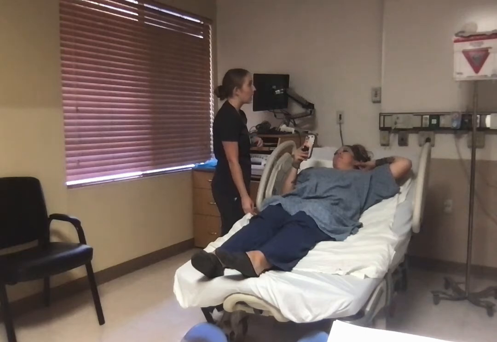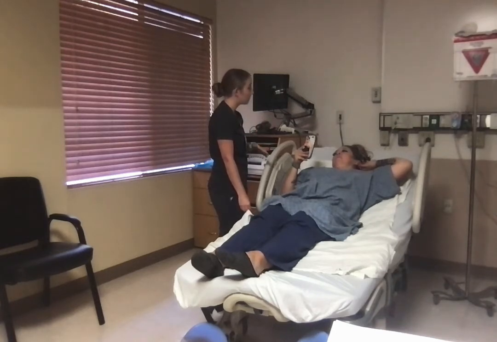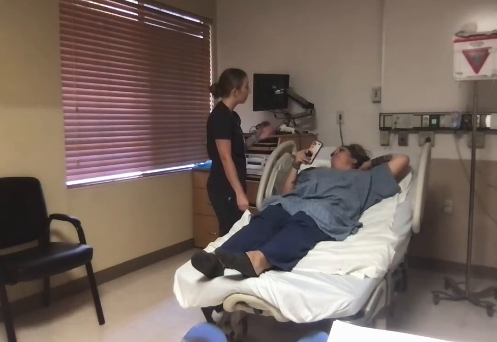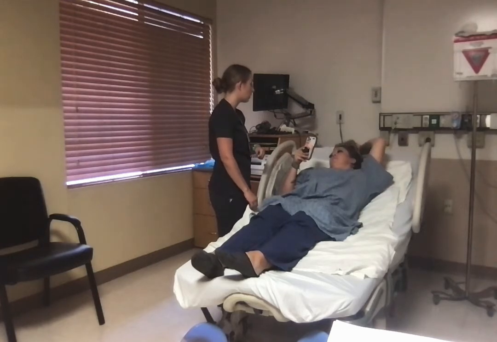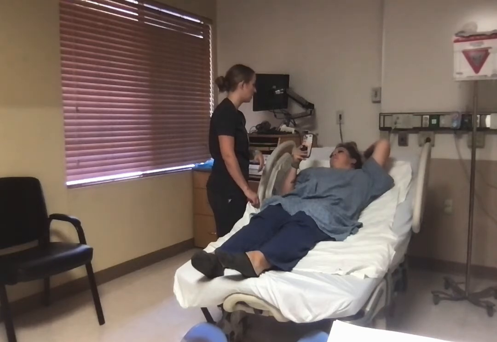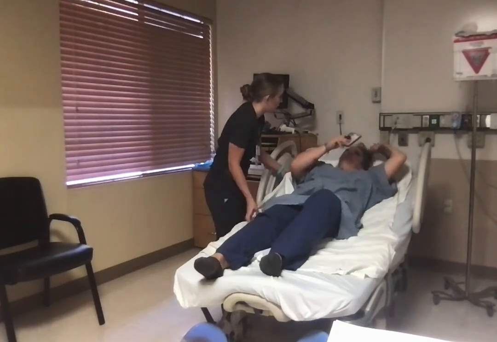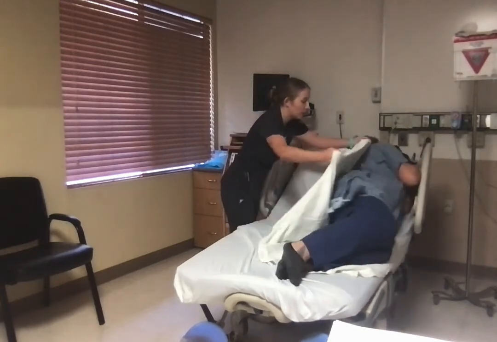Baby is fine right now, so a decel is when the baby's heart rate goes down 15 beats per minute at least from their baseline, and that can happen with or without contractions. But what I think is happening right now is that baby is either laying on the cord or holding the cord that's making its heart rate go down. Okay. So let's go ahead and reposition you on your left side. 1, 2, 3.